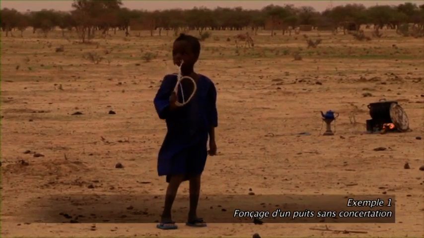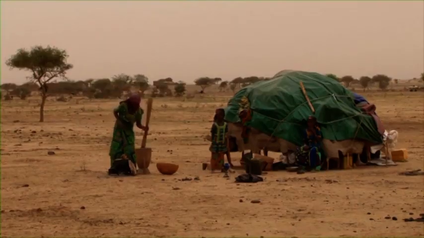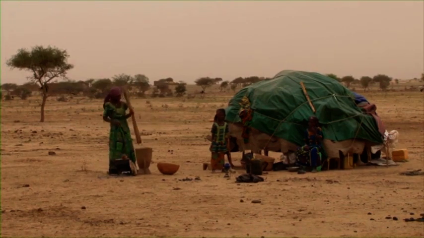Example 1. Digging a well without consultation. A nomadic cattle farmer in a pastoral area.